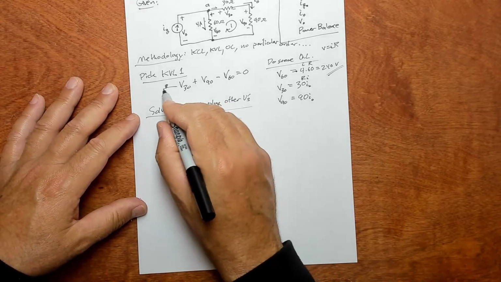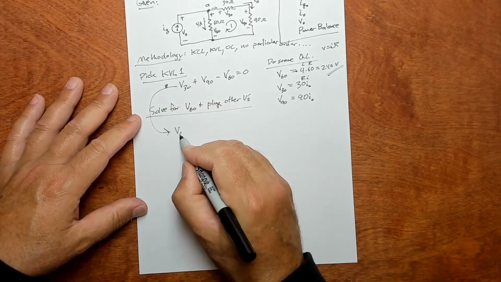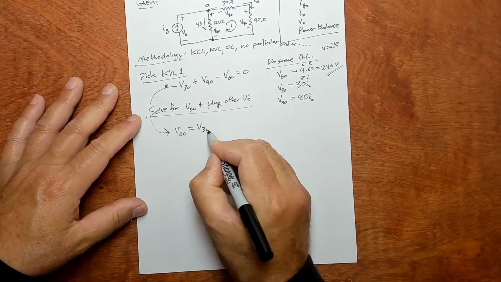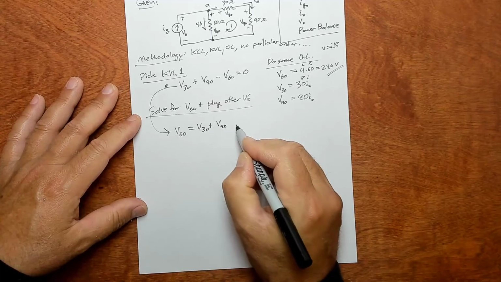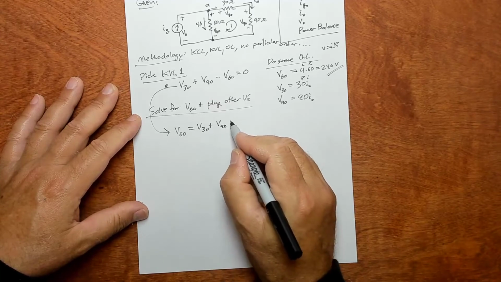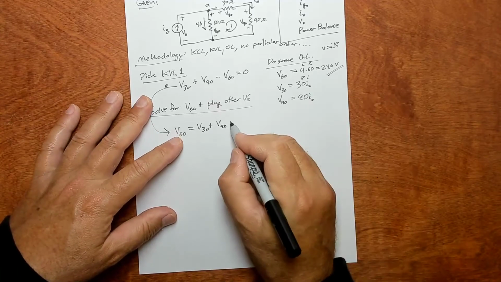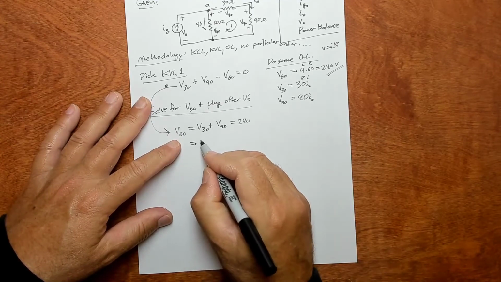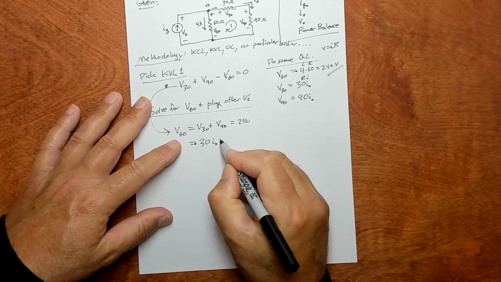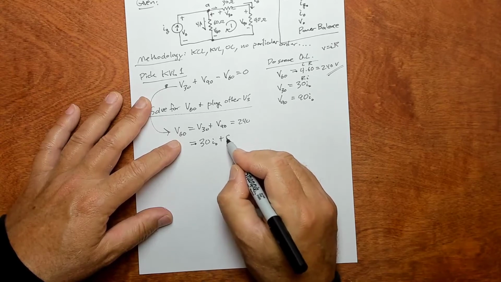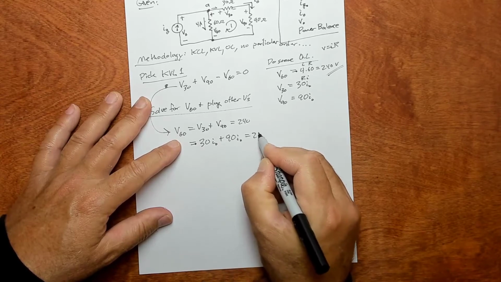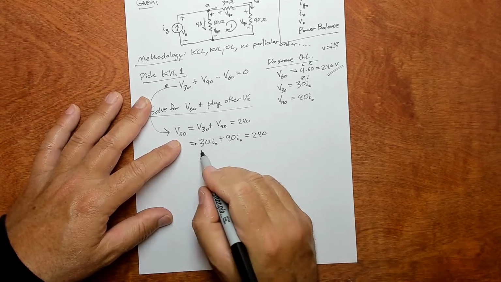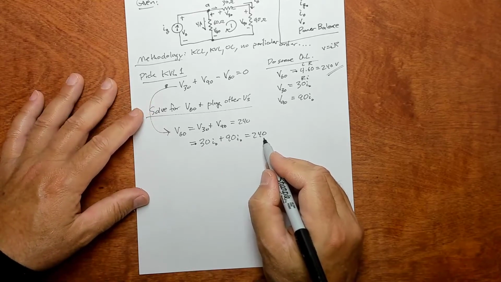So solving this, V60 equals V30 plus V90. And we know V60 we got, it's 240 volts, so we can plug these 2 in there. So this is 30 I sub 0, and this is 90 I sub 0, and those sum to 240. So the only unknown in here is I sub 0, right?